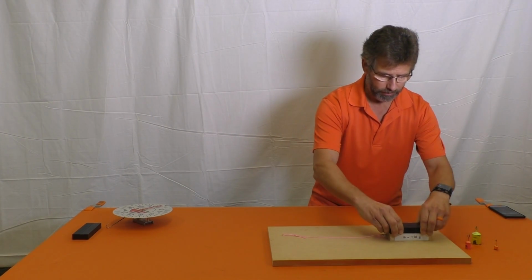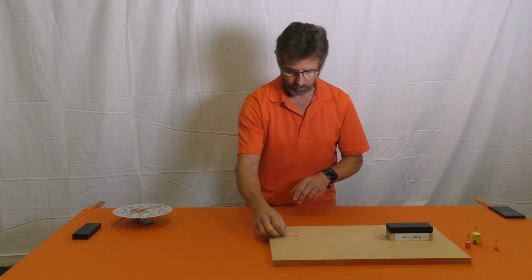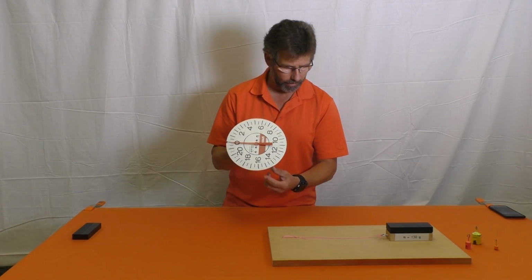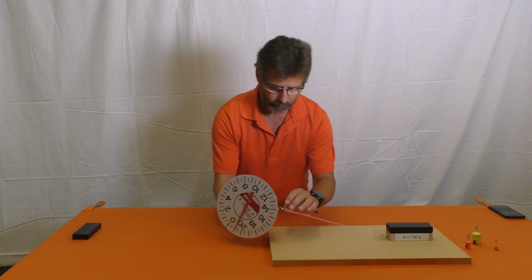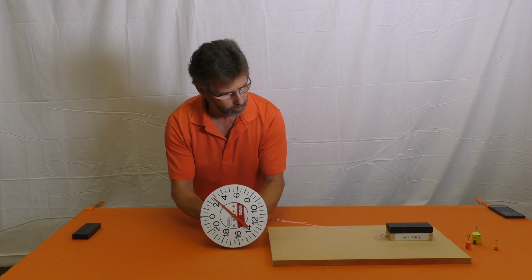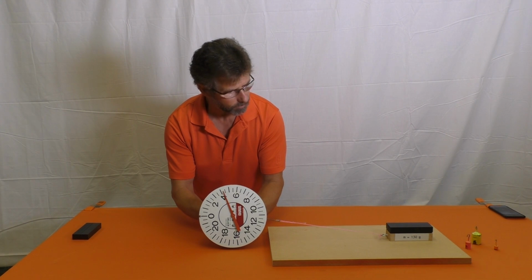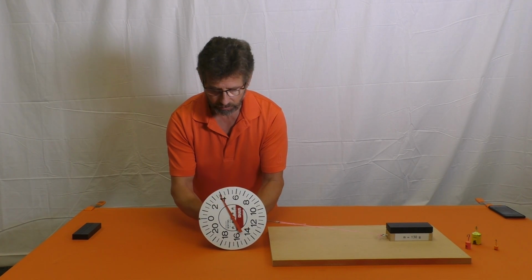I'm going to add a few extra masses to this block. I have a string attached to the block, and I can use this spring scale to pull the string, which pulls the block. You'll notice that I can pull the block, and the block doesn't move. I'm pulling with a force of 4 newtons, yet the block doesn't move. So what force is responsible for holding the block in place?